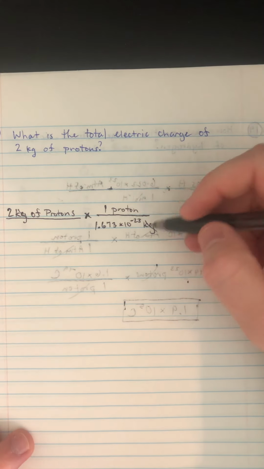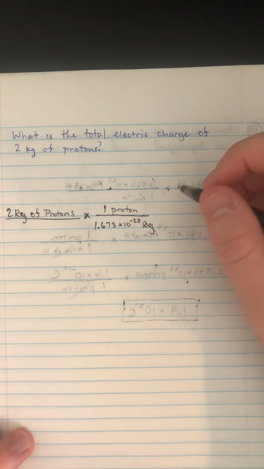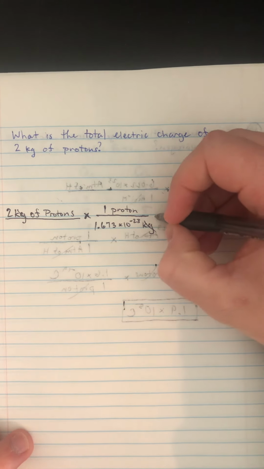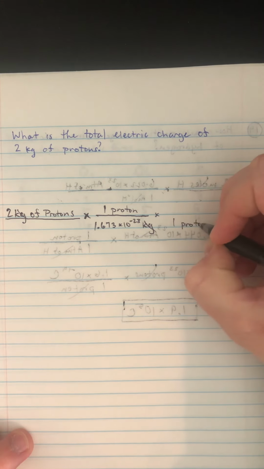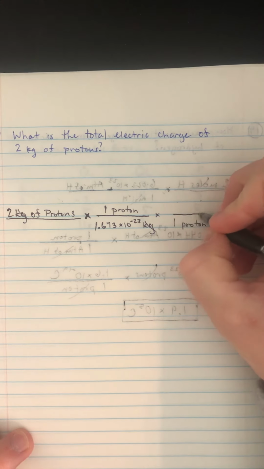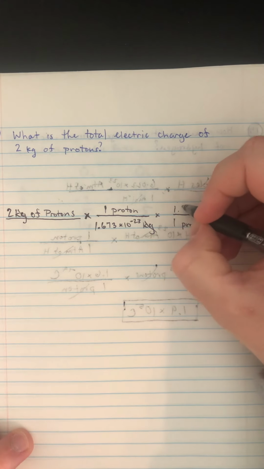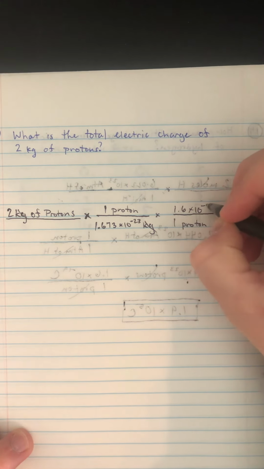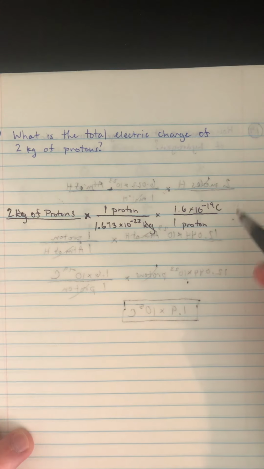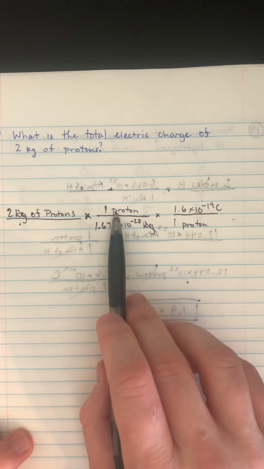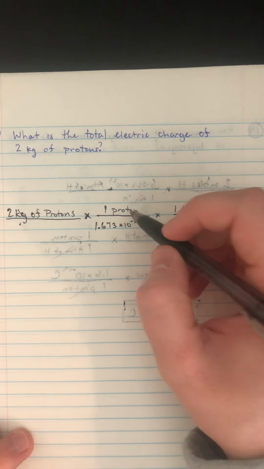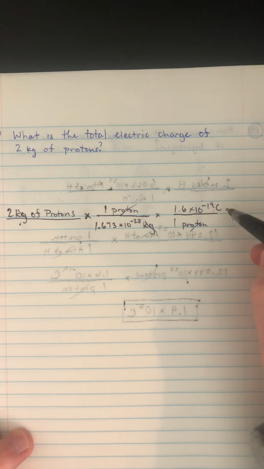So I got to divide. Actually, I could probably do this in one step because I'm not going to run out of space. I know that 1 proton has a charge of 1.6 times 10 to the negative 19th coulombs. So kilograms of protons, turn it into number of protons, and then protons we can cancel to get coulombs worth of charge.